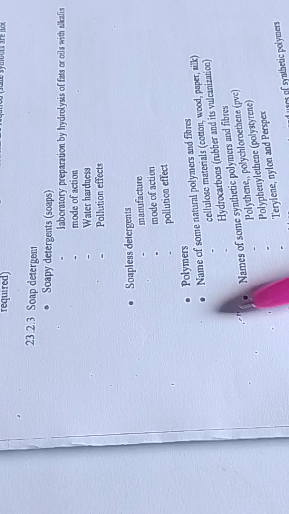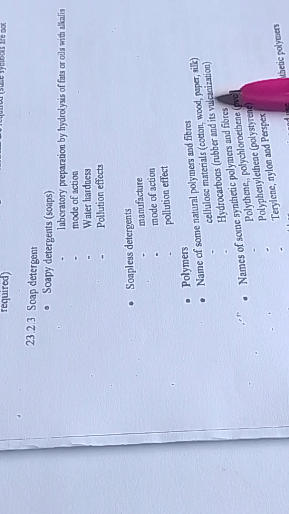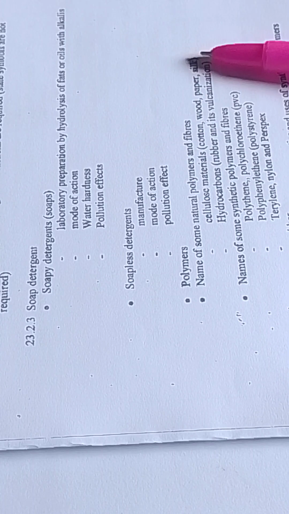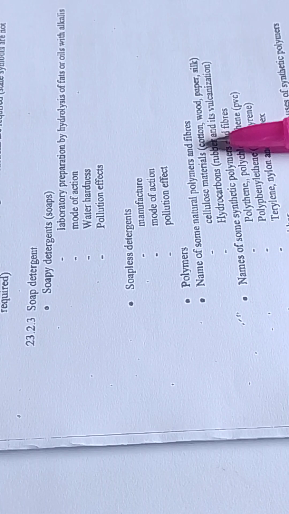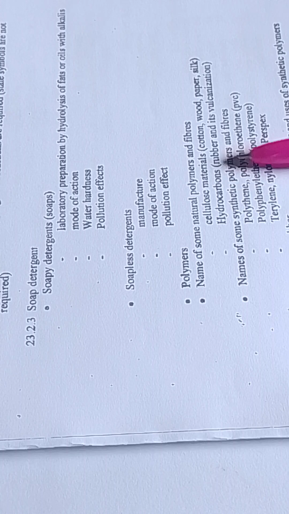In this section, the student will also be expected to name synthetic polymers and fibers, as we have already discussed natural polymers: cellulose materials such as cotton, wood, paper, silk, and also hydrocarbons, rubber and its vulcanization. Now into synthetic or artificial.